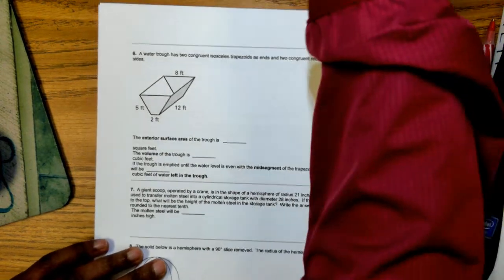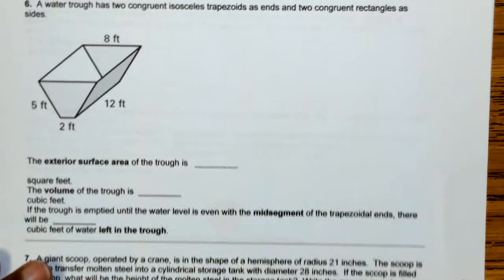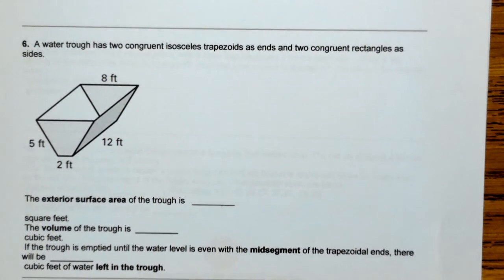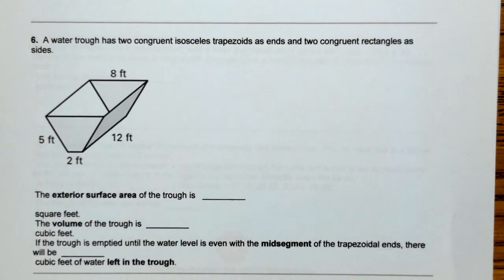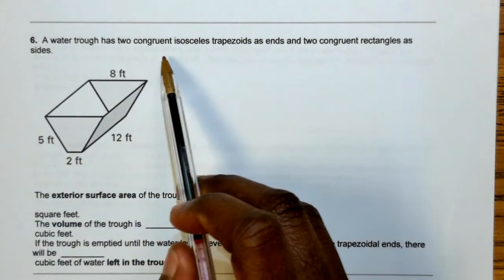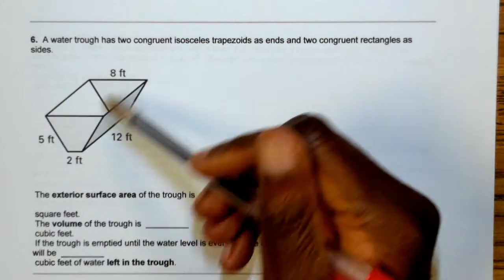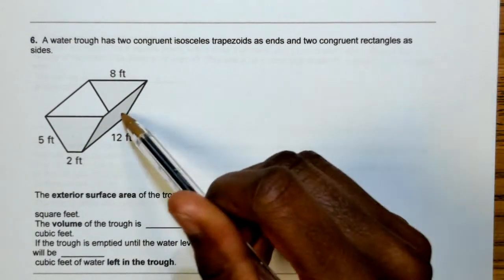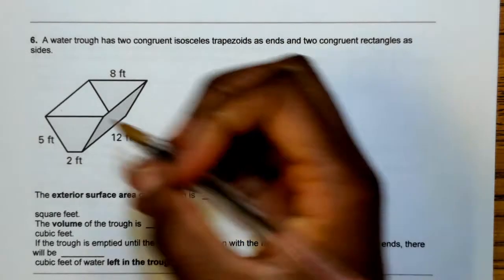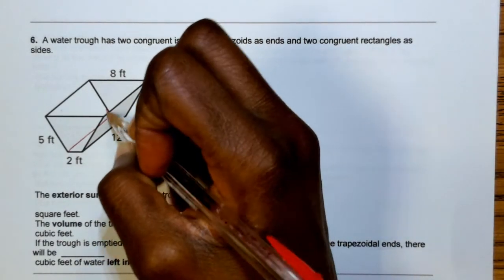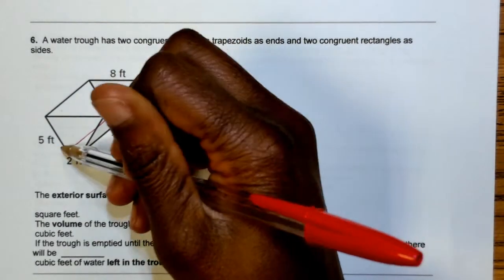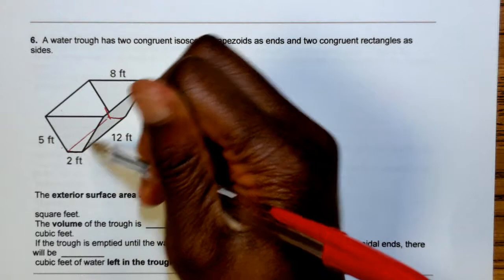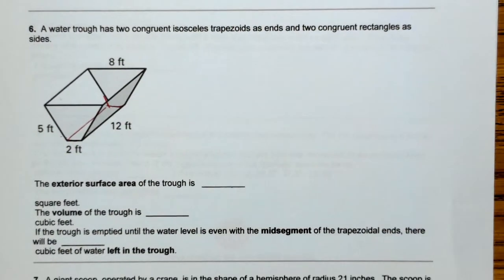All right, so number 6. Okay, so number 6 is the beast of the test, of the study guide. The hardest, to me, the most time-consuming probably, and hardest conceptually to understand. So a water trough has 2 congruent isosceles trapezoids, so these two, as ends, and 2 congruent rectangles as sides. And then they didn't say that, but there's also a piece down here for the bottom of the trough. And I know that because these two sides don't meet each other, which means there's a little bit of space left, and there's a length for that space, so there's a rectangle on the bottom.